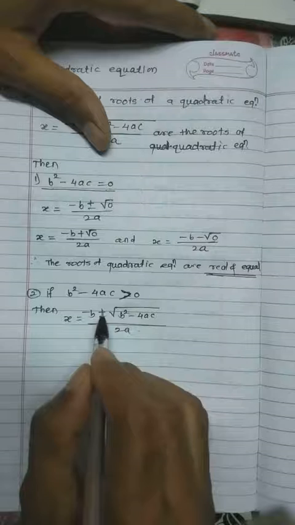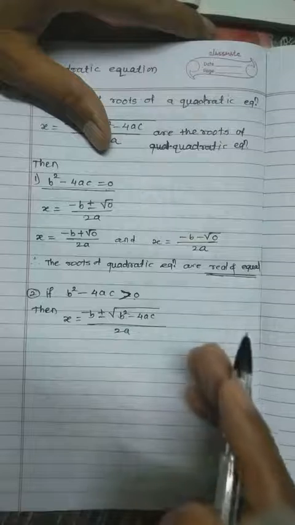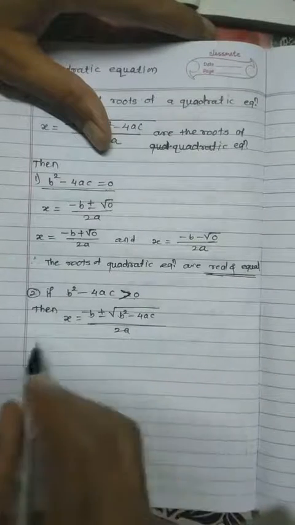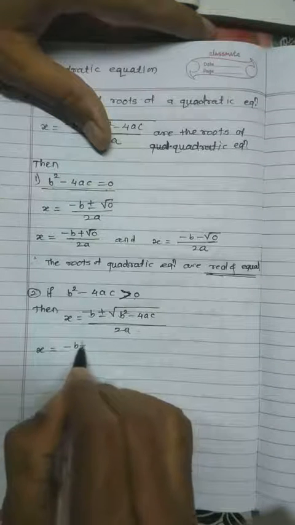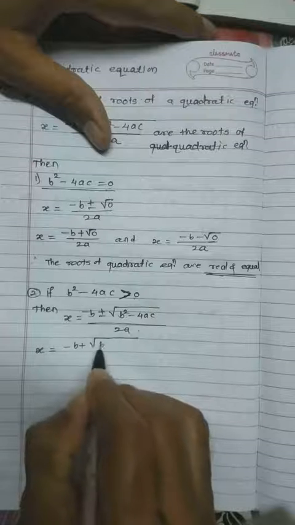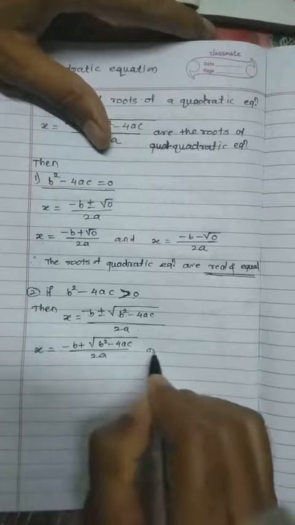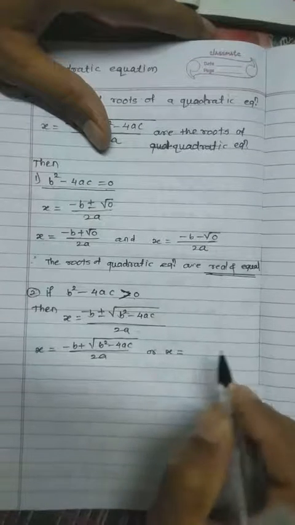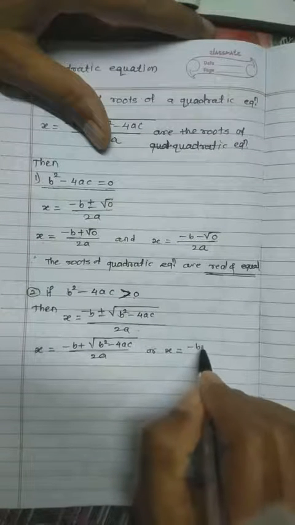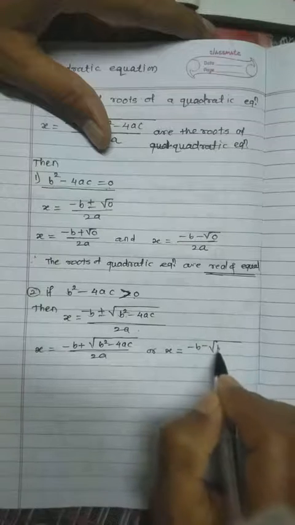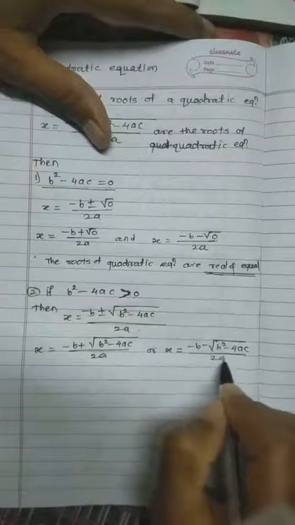Here also there is a plus or minus sign, and this value is greater than 0, meaning positive, one, two or more. Then the value of x becomes minus b plus root b square minus 4ac upon 2a, or x is equal to minus b minus root b square minus 4ac upon 2a.